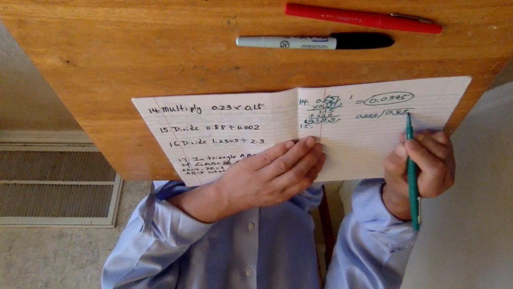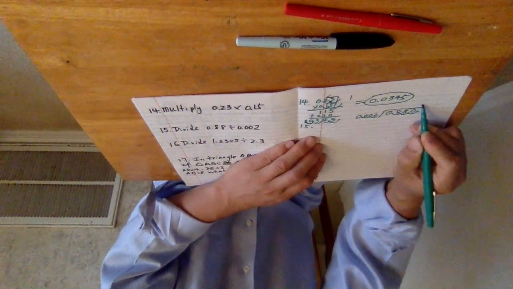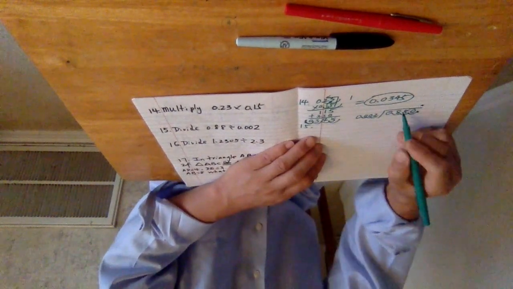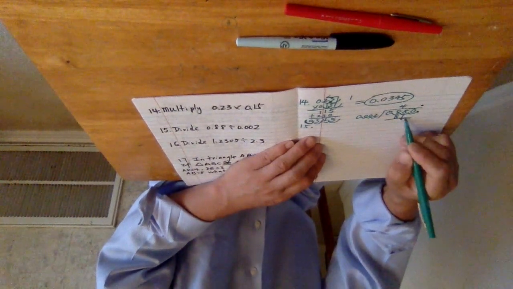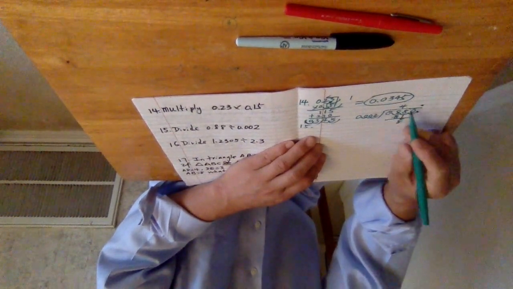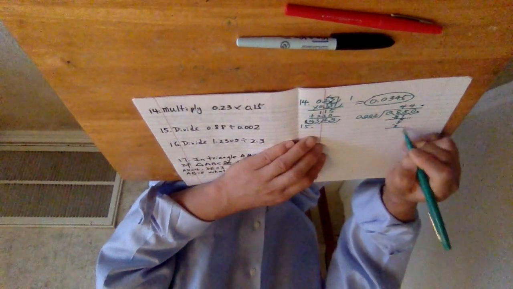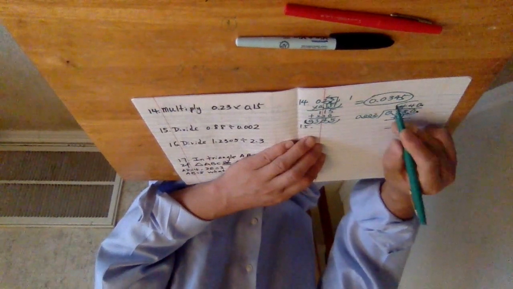Add a 0, decimal point here. Put the decimal right over. Now 2 goes into 8 4 times. And bring down 8, 2 goes into 8 4 times. Remember 0. So the answer is 440.